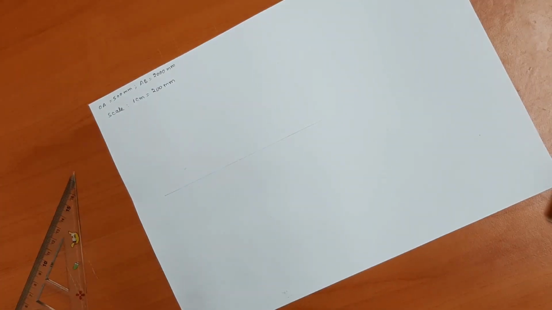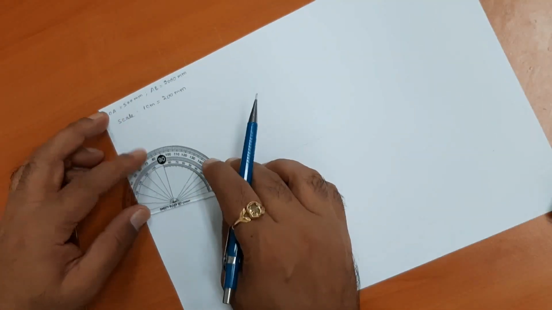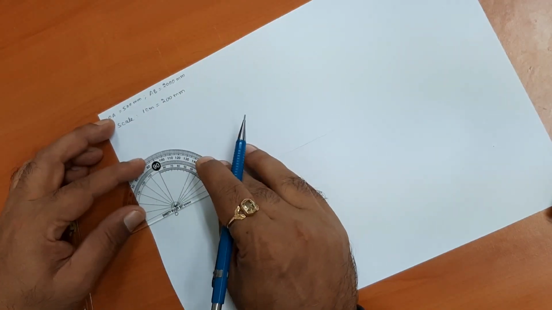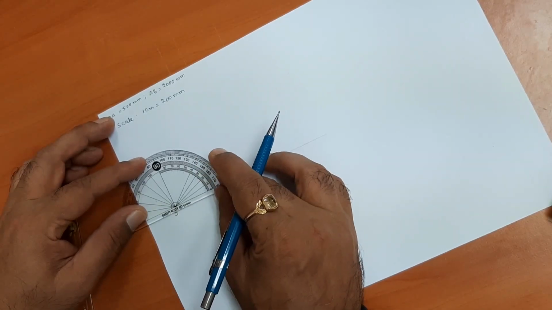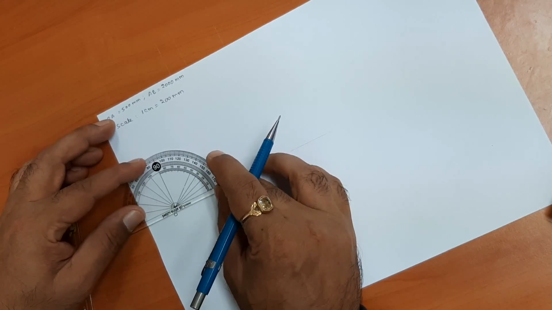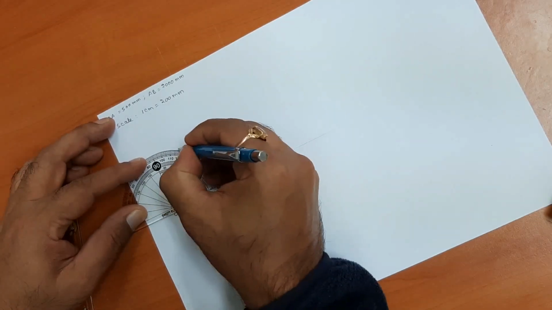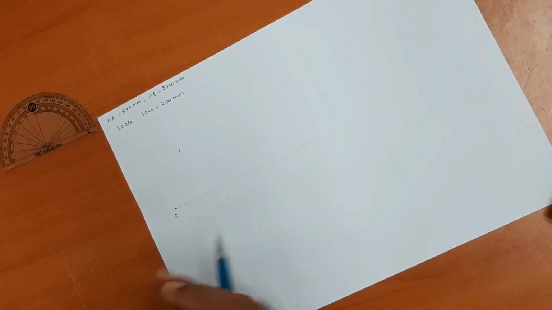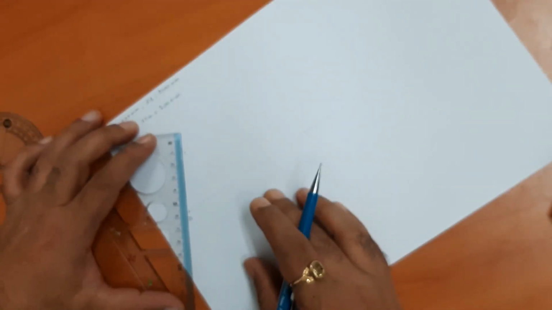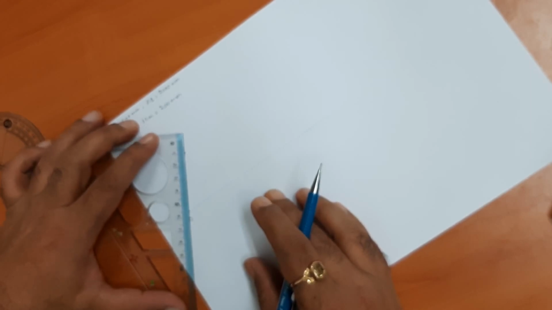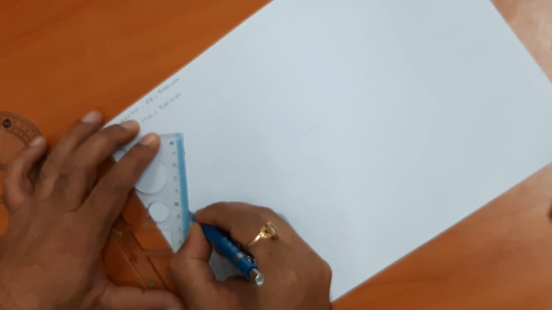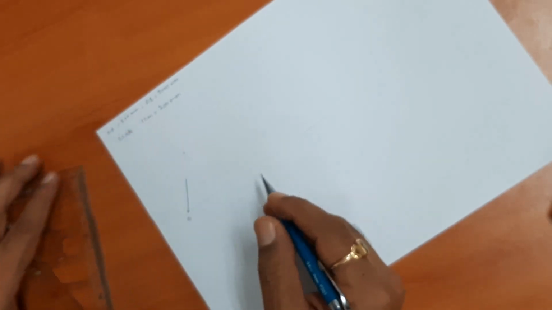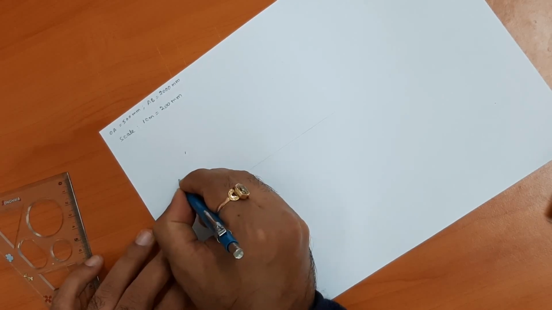Before going to draw OA, I'm marking this as O. From here I'm marking 60 degree, and now I'm drawing a line of 2.5 centimeter, and I am marking this as A.